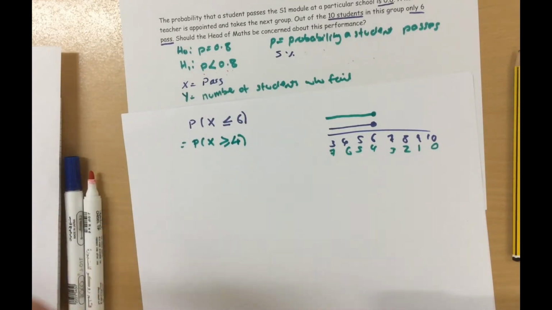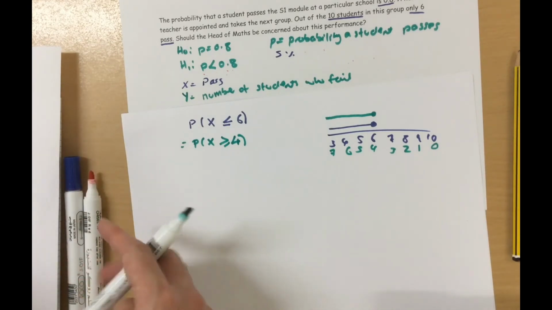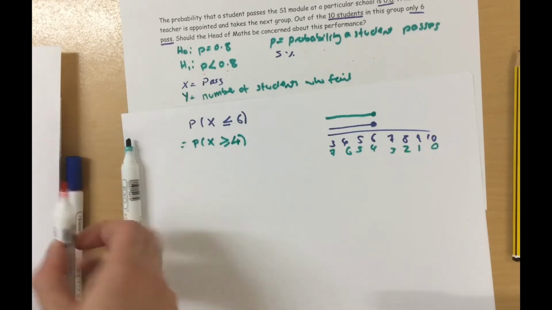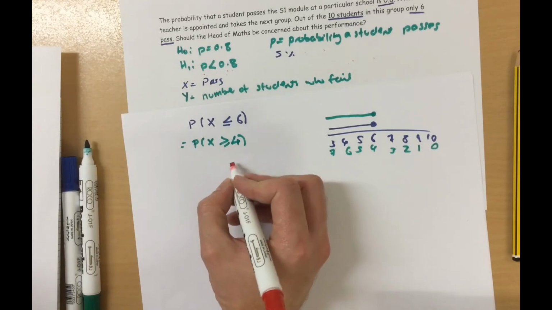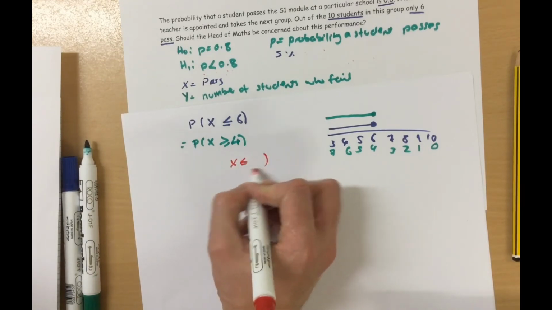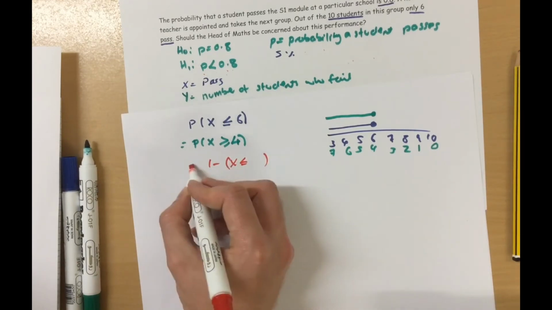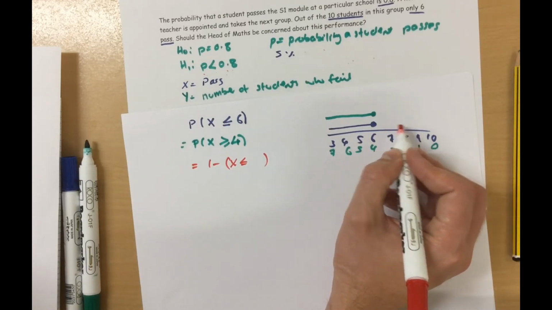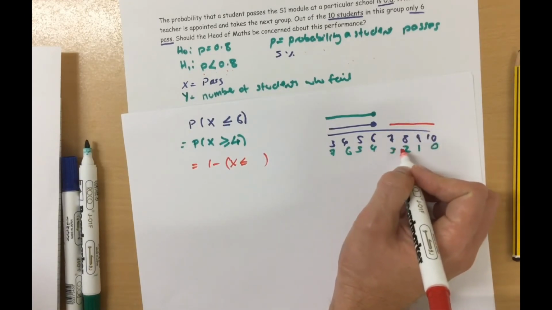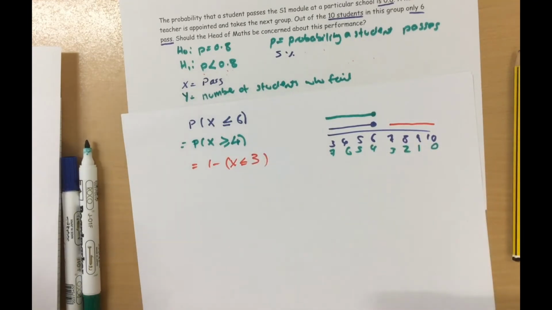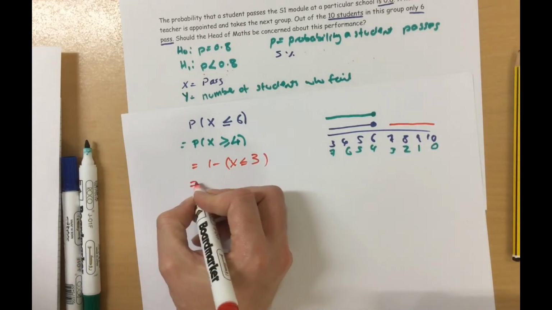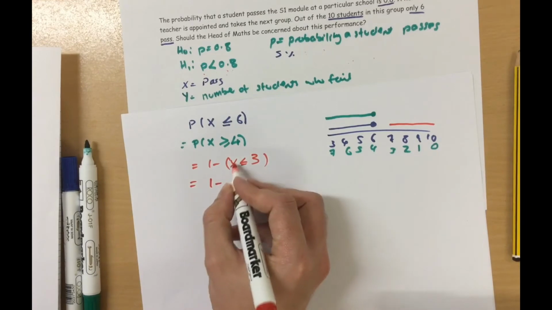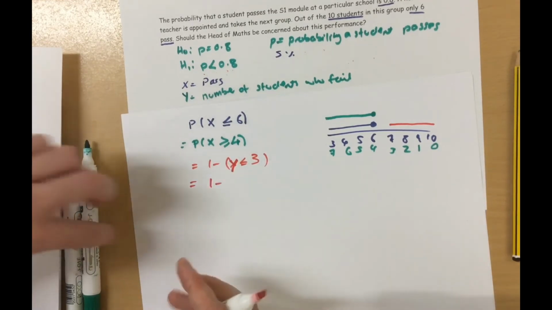Again, remembering in our tables, we need to have a less than or equal to sign. So 4 or more failing is the same as 1 minus the probability of 3 or less failing. And from your tables, you'll find that to be, that should be a Y there, my apologies, that's terrible.